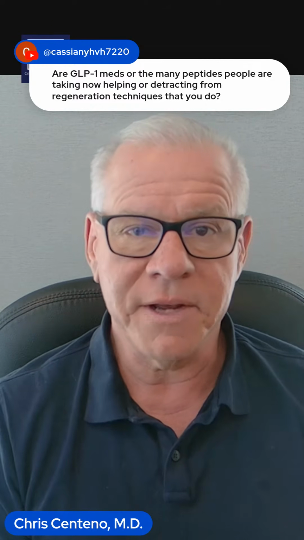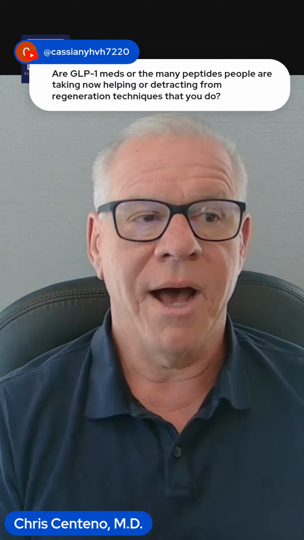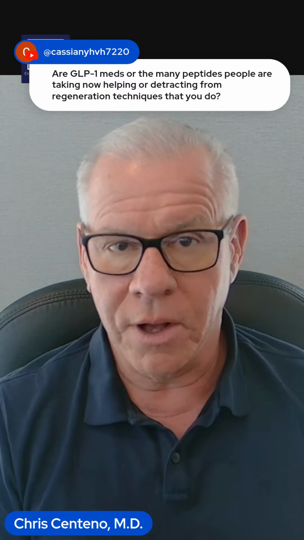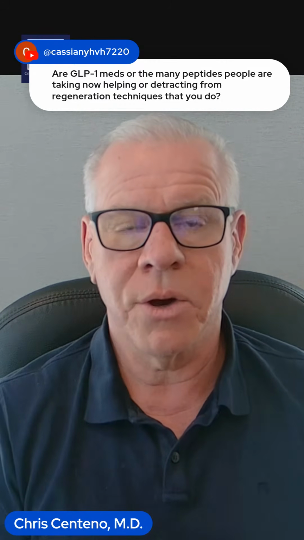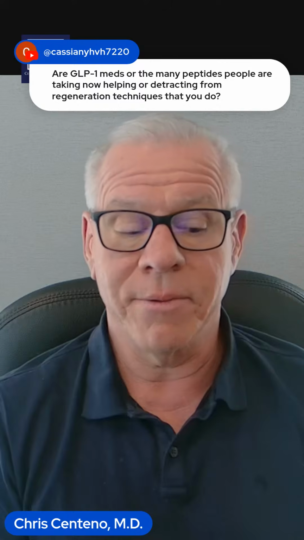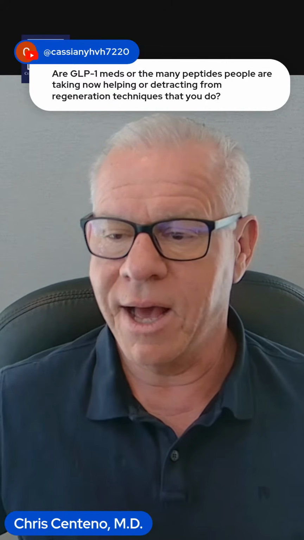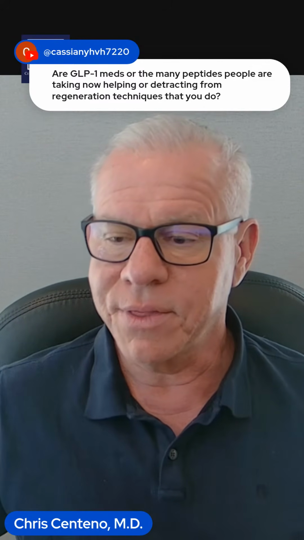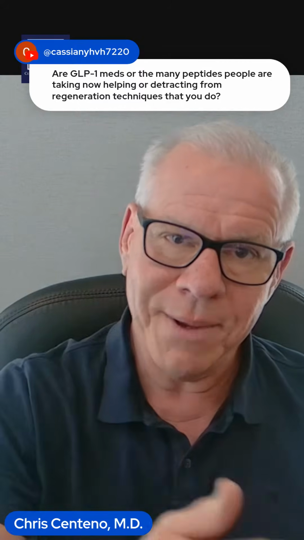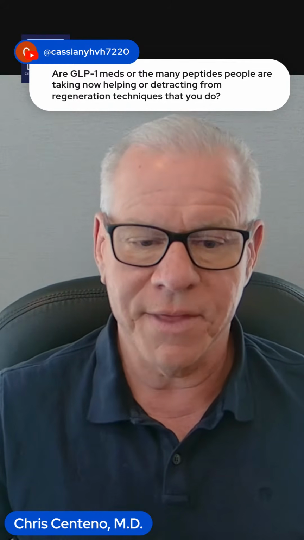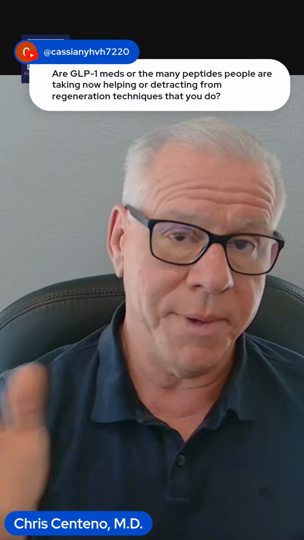There's a little bit of in vitro research, and there's no quality control on any of that. So your guess is as good as mine whether or not those help healing. I always tell patients, I don't think they're going to hurt, but I've got no idea if they help. But GLP-1s would be a completely different phenomenon.